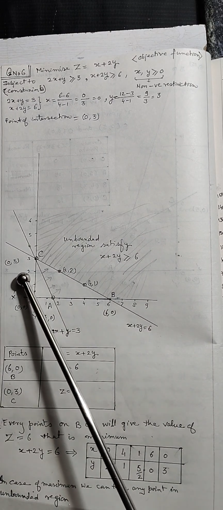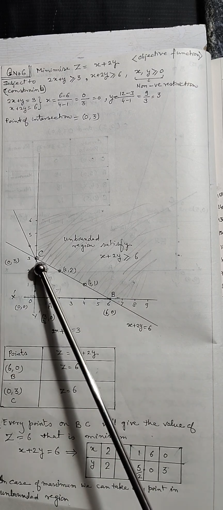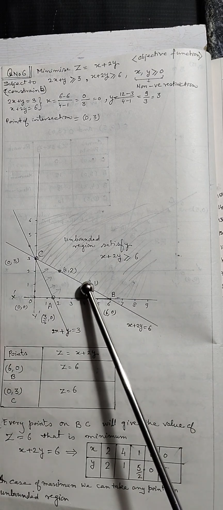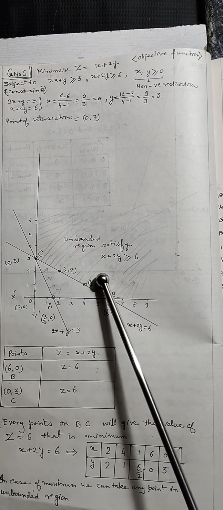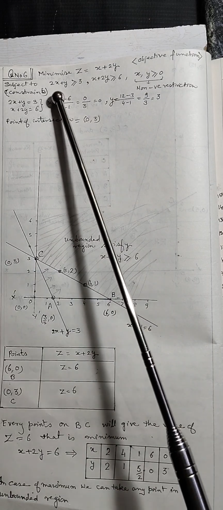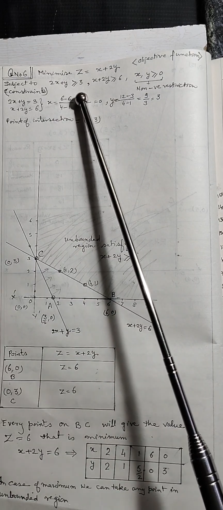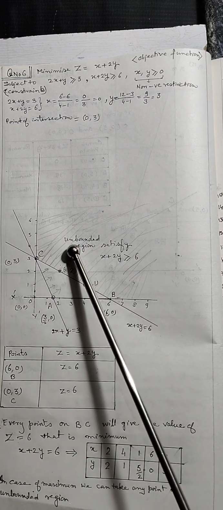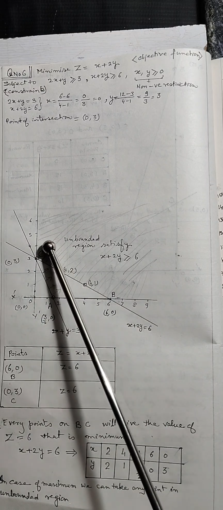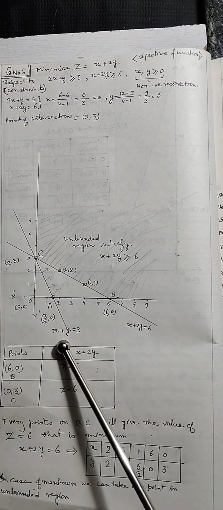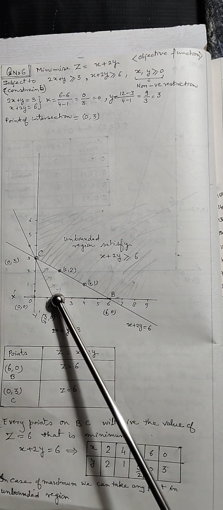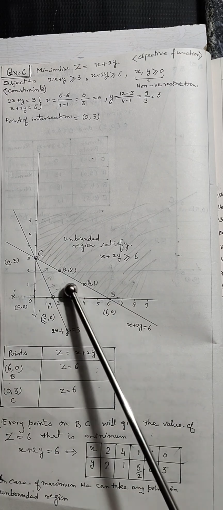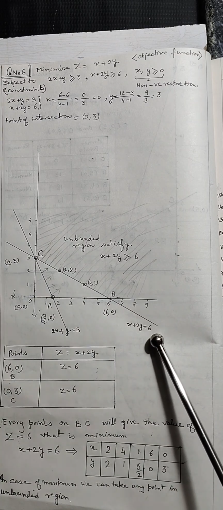Now it has been located here, 0, 3, that is point C. Now the unbounded region satisfied by these two inequations, that is 2x plus y is greater than or equal to 3 and x plus 2y is greater than or equal to 6, has been represented by the shading here. 2x plus y is equal to 3 is the line AC, and line BC represents x plus 2y equal to 6.